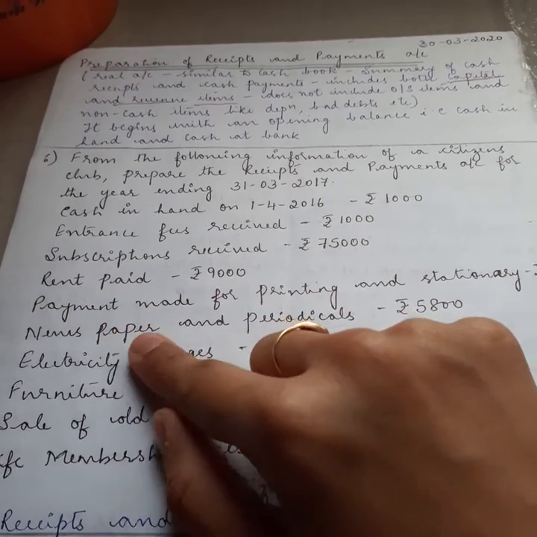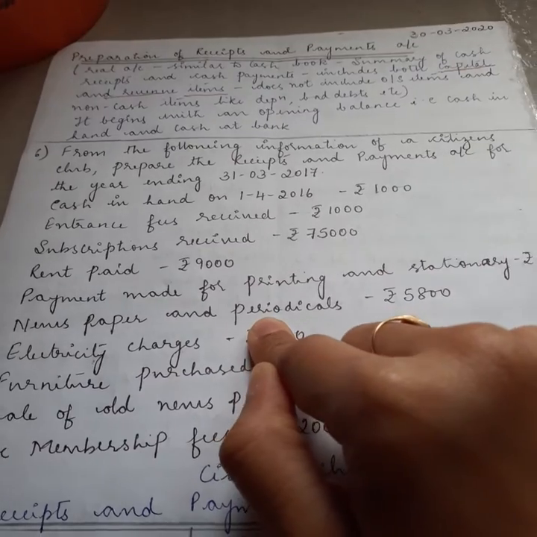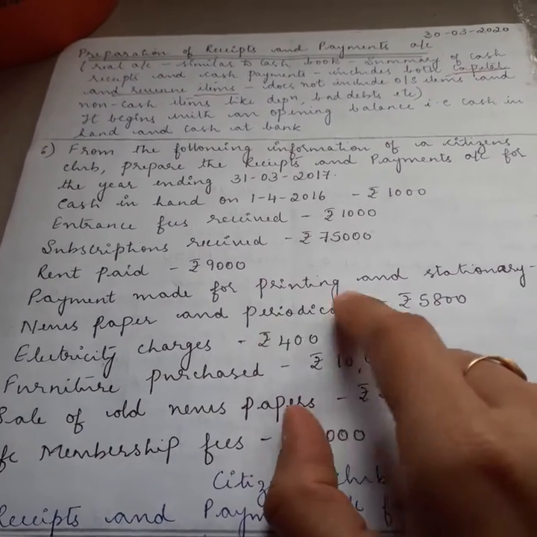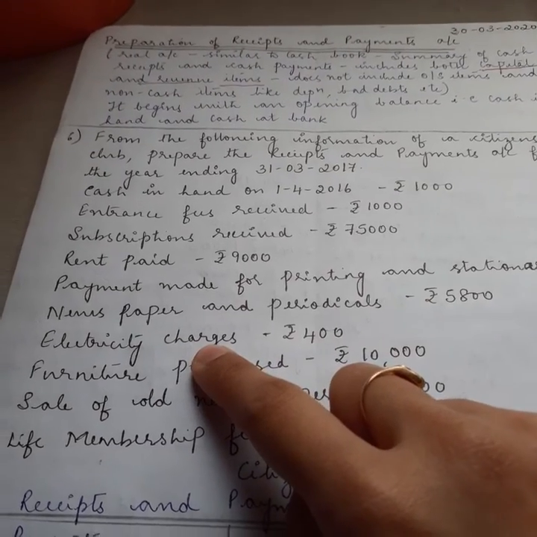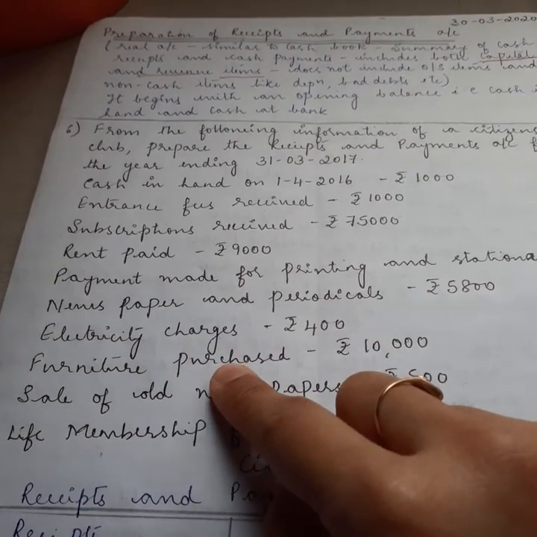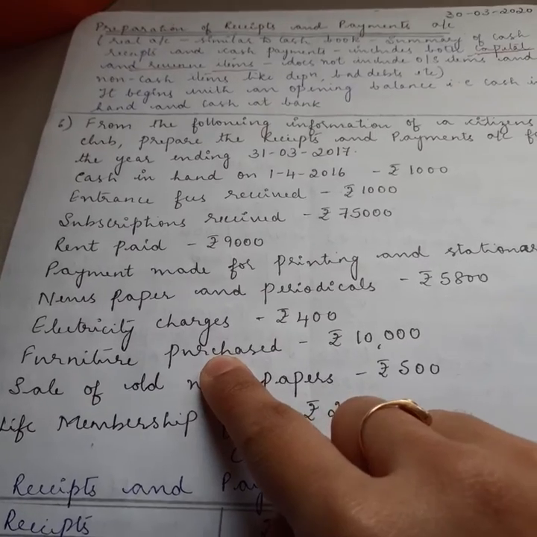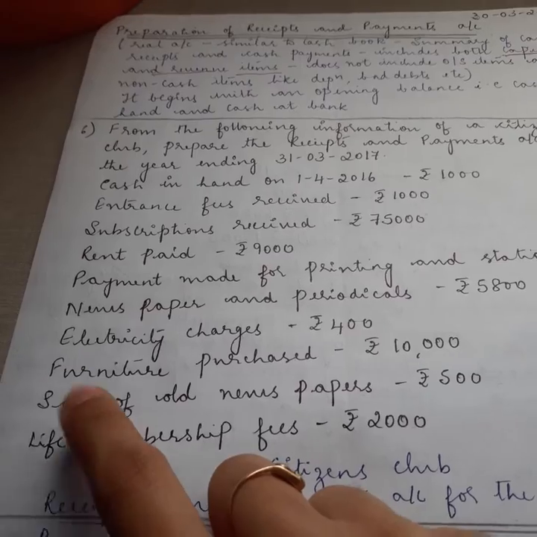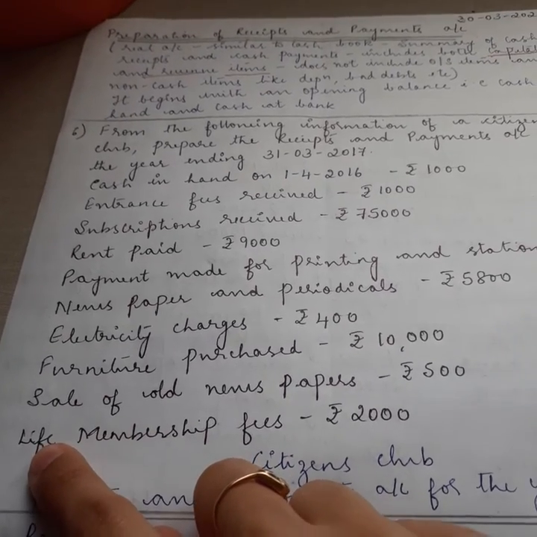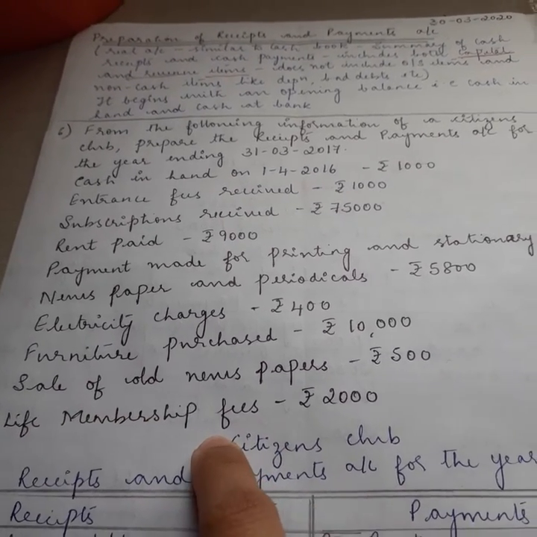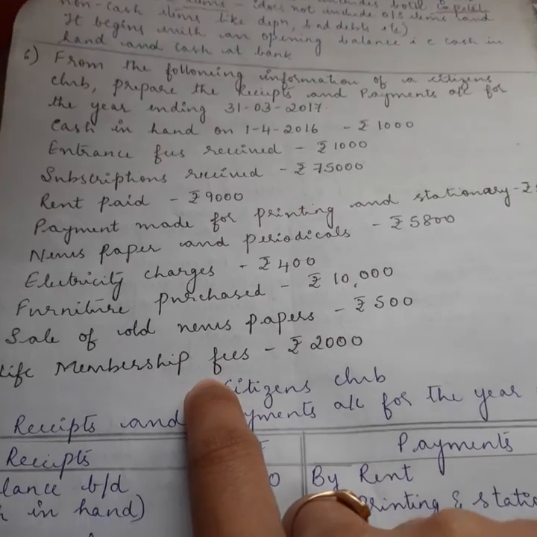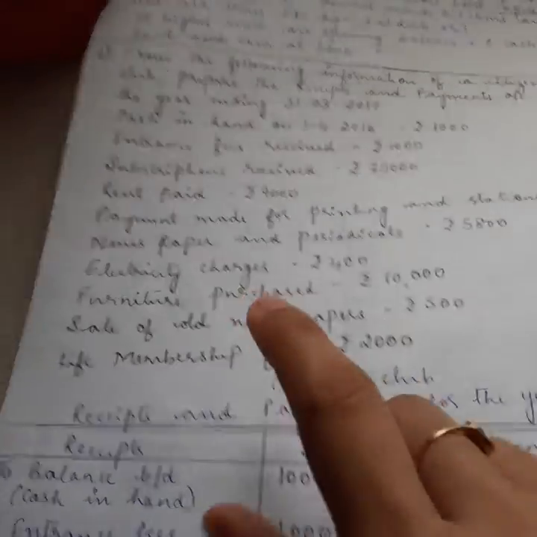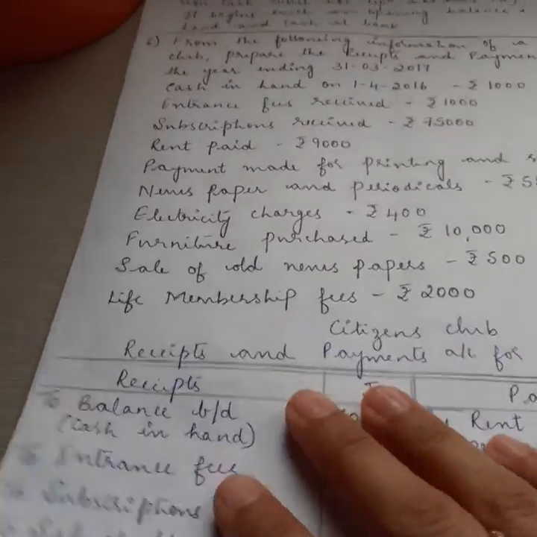Newspaper and periodicals subscribed or purchased, again it is a payment, 5800. Electricity charges, payment. Furniture purchase, when you purchase something money goes out, again it is a payment. Sale of old newspapers, sale, it is a receipt. Life membership fees, it is also a receipt. The life membership fee is the amount received in lump sum one time. So now let us see how to prepare receipt and payment account.